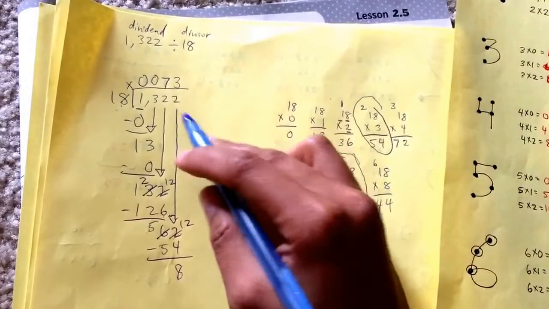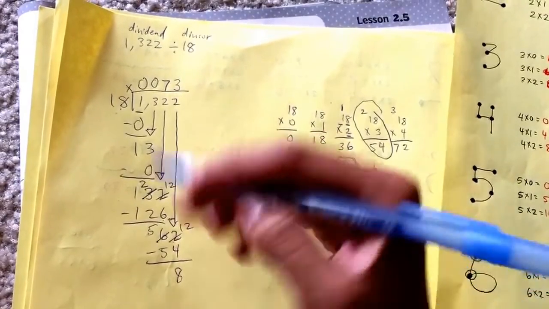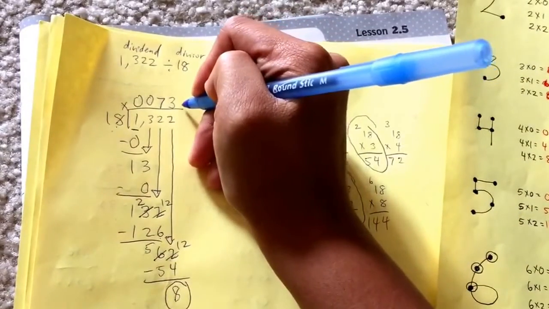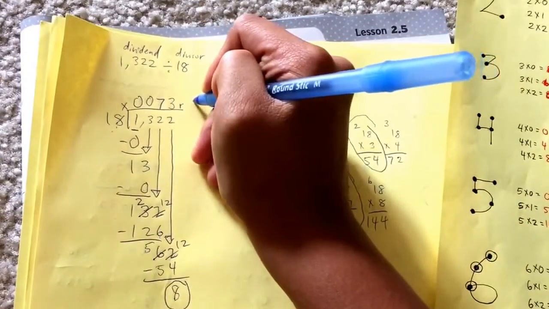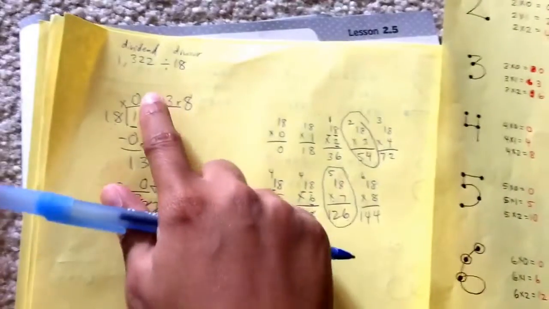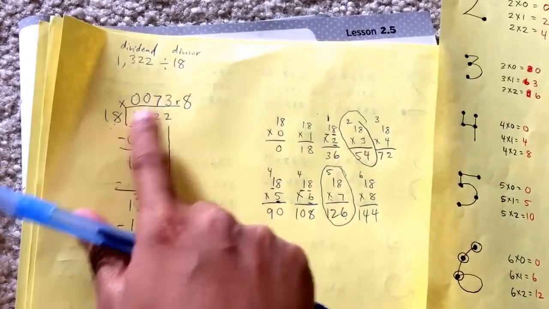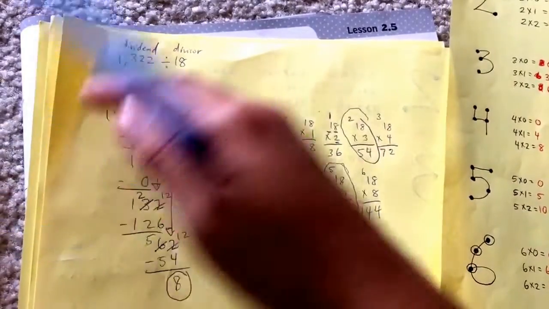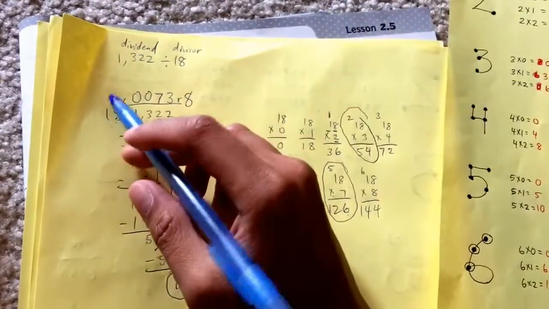At this point there are no numbers to bring down, and so what we did last time was this is what we circle, and that becomes our remainder. The remainder is going to be represented with a small r. And so you can see here the answer is 73 remainder 8. So that's the standard way of doing it.